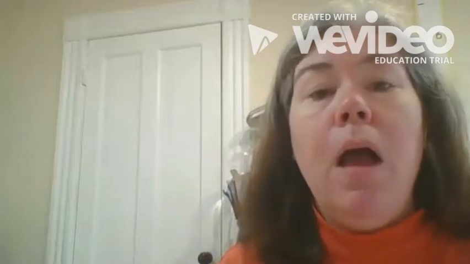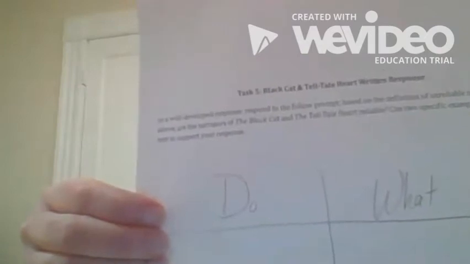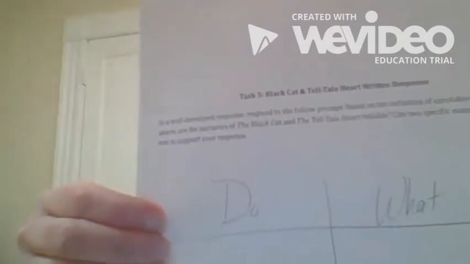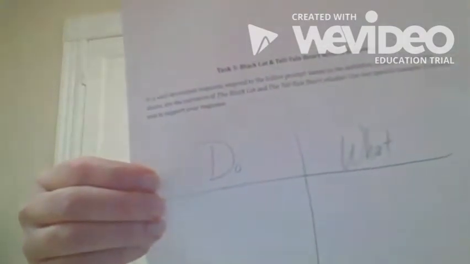based on the definition of an unreliable narrator, answer, are the narrators of The Black Cat and the Telltale Heart reliable or unreliable? Cite 2 different specific examples. So under do, you're going to put which word? Obviously, you're going to first put define. You're going to define unreliable narrator.